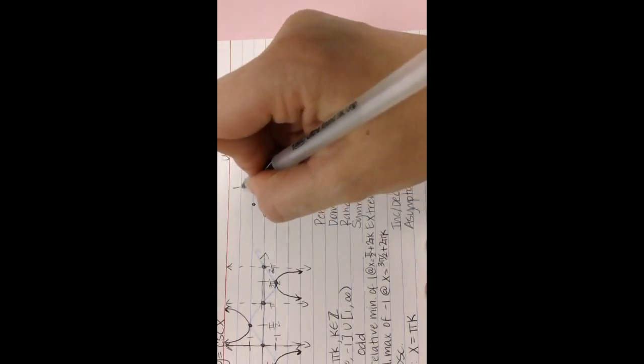Okay, now everywhere that the dots cross the x-axis, that's where our asymptotes are going to lie. Okay, and just like before, now we have to draw our little baby parabolas.